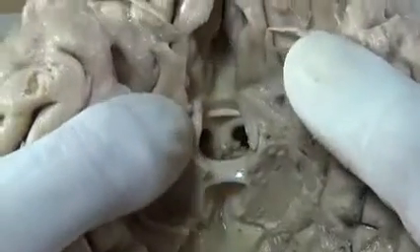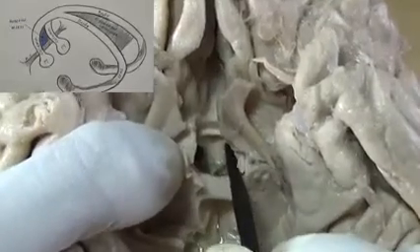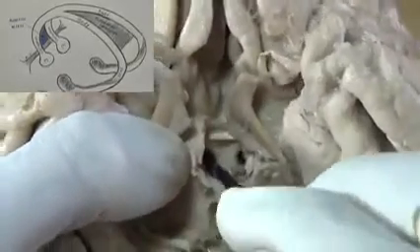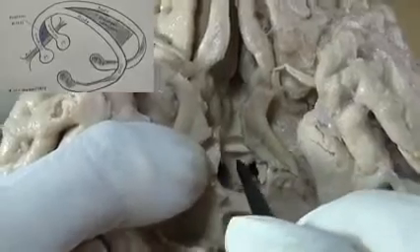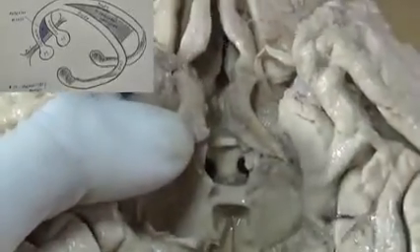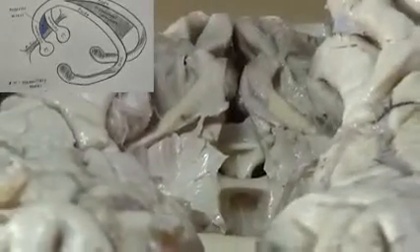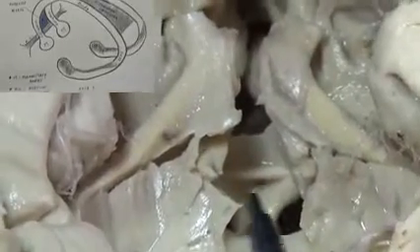Now you can clearly see the cavity. In front you can see diverging column of fornix. See, these two are, okay, and this is anterior commissure. So in between these two, here is the anterior recess. See this. Let me zoom in a bit. See this.